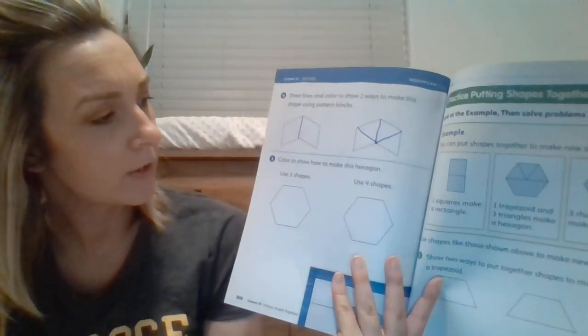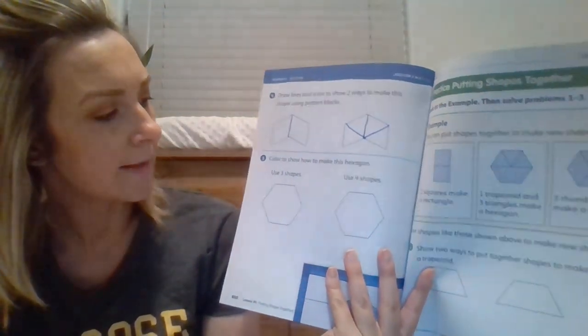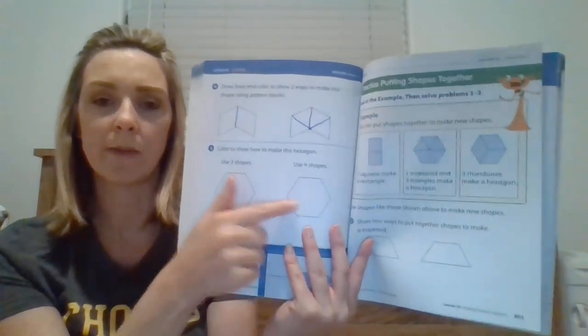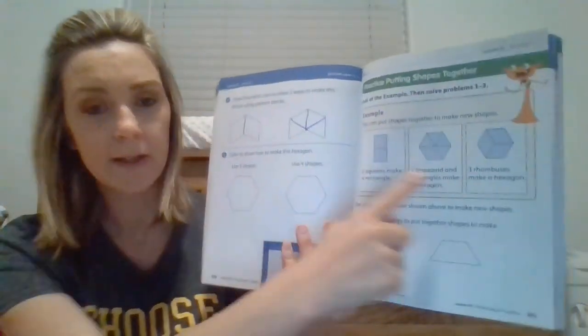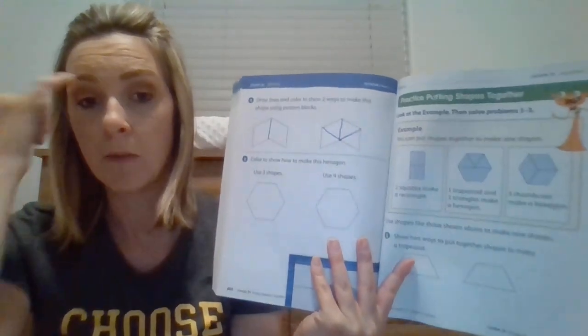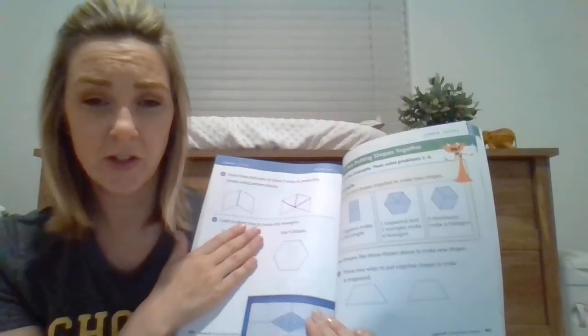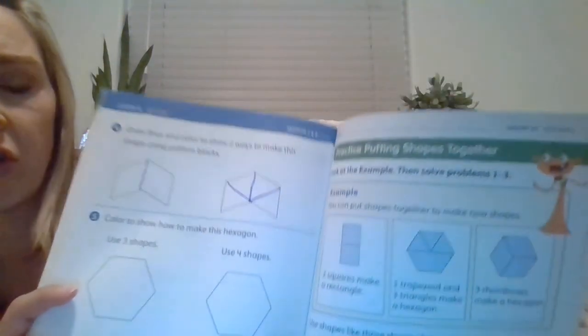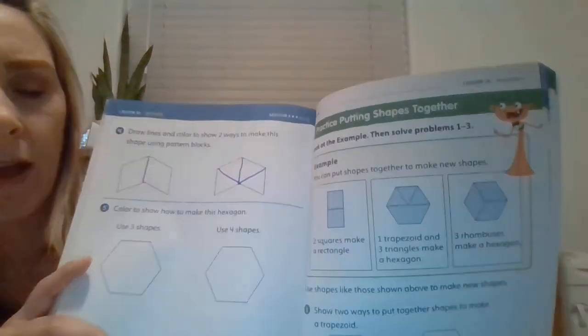This one says color to show how to make this hexagon. So this one you have to use 3 shapes, and this one you have to use 4 shapes. So you can use some of the examples and even some over here that might help you be able to draw that. If it's too hard to do without pattern blocks, you can just skip it. Okay, and then they gave you some examples up here how to kind of partition the shapes to make them into different shapes. So you can use that to help.